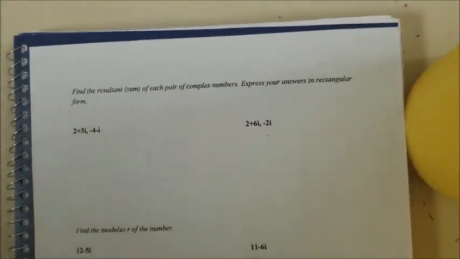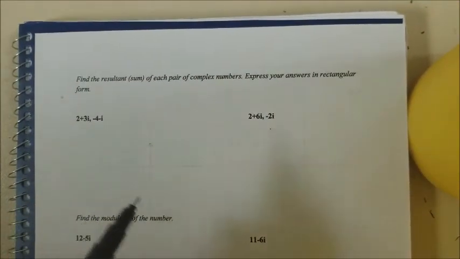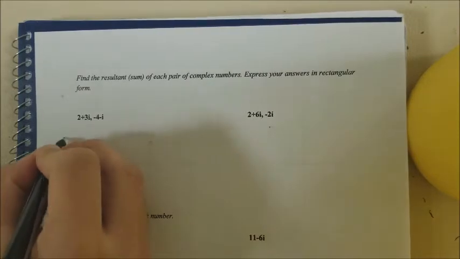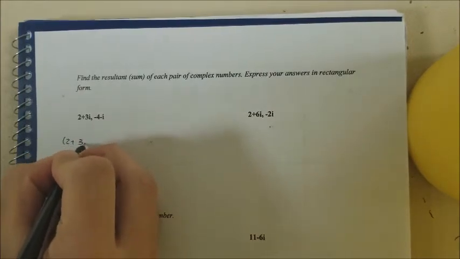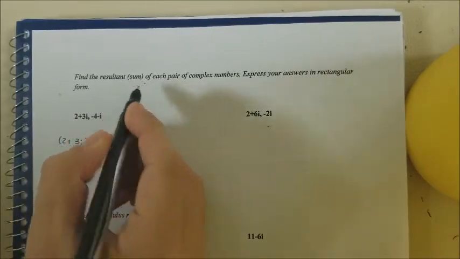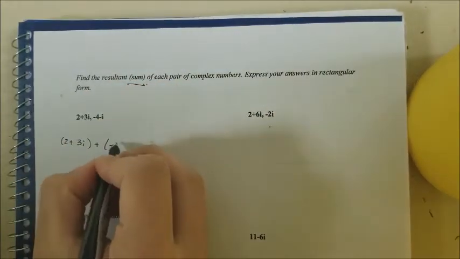Alright, for these problems, find the resultant or sum of each pair of complex numbers. Express your answer in rectangular form. So this is just like the last graph we just did. You have two like terms, so write them out again. Because it says sum, so just add.